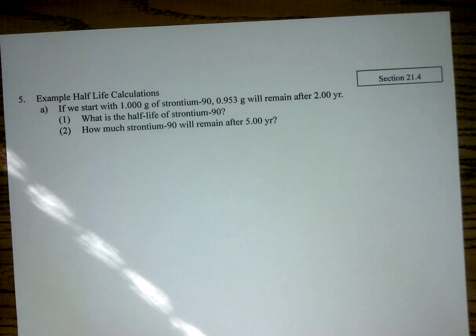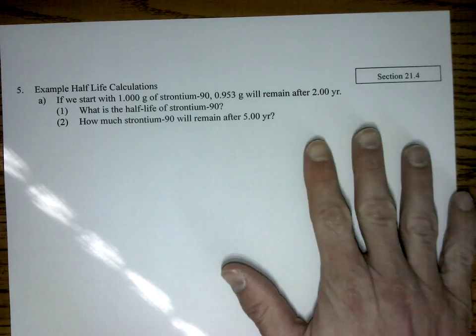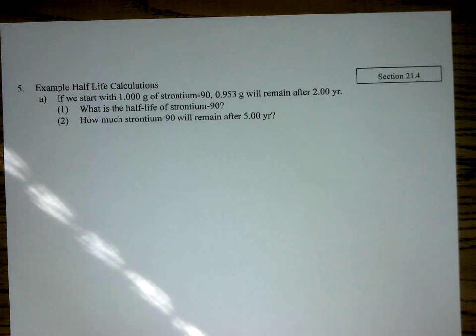Of half-life. And again, I would say if you haven't really been paying attention, this is the part of today's notes that is important and that should be paid attention to. All right, so it says we start out with 1 gram of strontium-90. After a certain time period, 0.953 grams will remain, specifically after 2 years. Okay? We want to know what is the half-life of strontium-90.